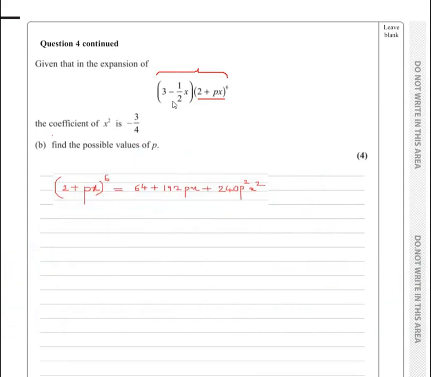So we have to multiply 3 minus half x with this given 2 plus px to the power of 6. So let us start doing it. So 3 minus half x should be multiplied with 64 plus 192 px plus 240 p square x square.